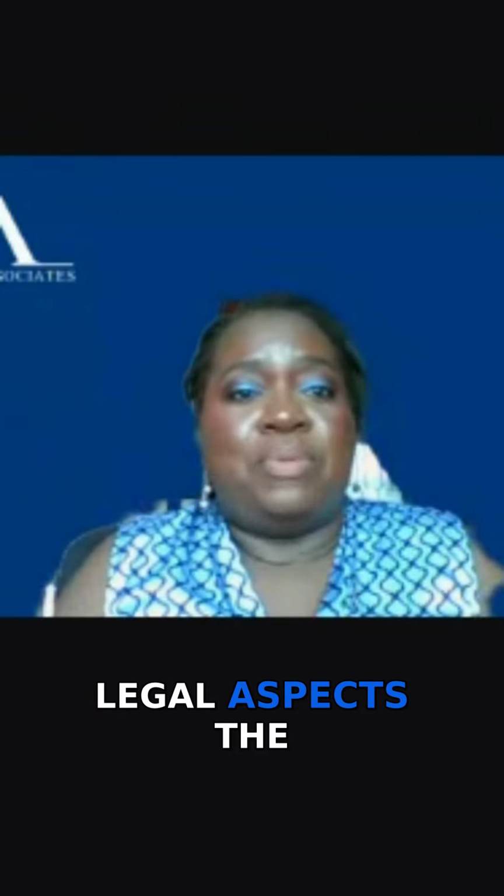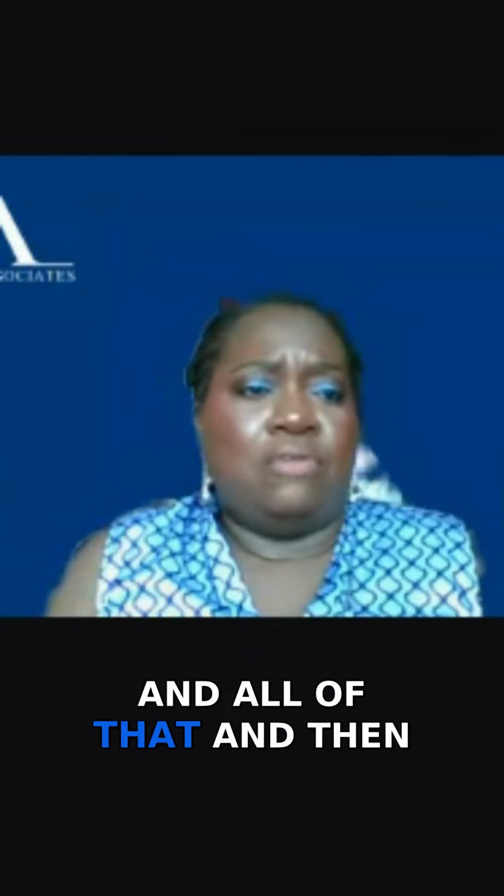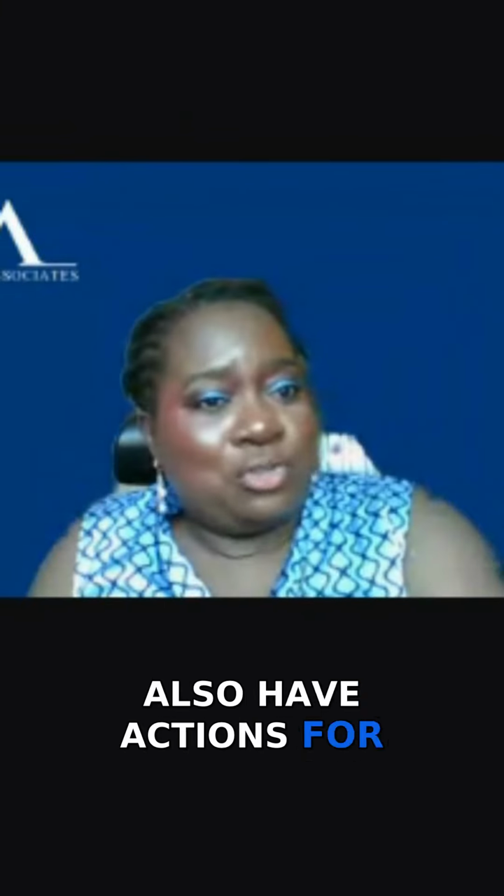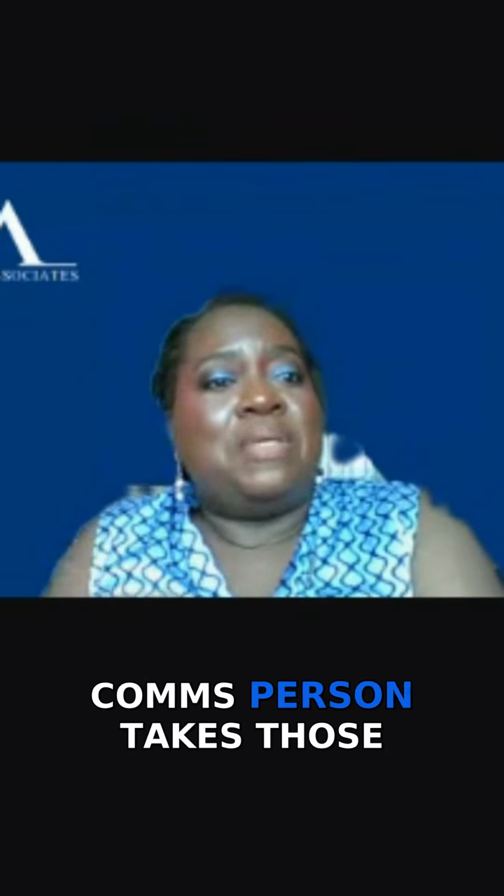And the business leaders will share the legal aspects, the commercial, the production, the operations, customer supplies, whatever it is that is going on, regulatory concerns, and all of that. And then they discuss it, and then the crisis leaders come together with a solution. That solution will have actions for HR, will have actions for operations, may have actions for the legal people. It will also have actions for the comms people. So the comms person takes those actions.